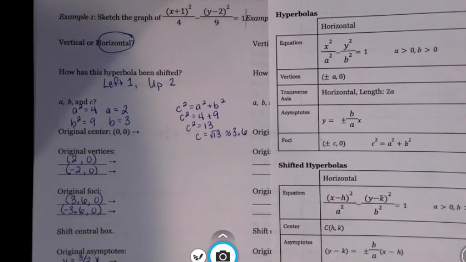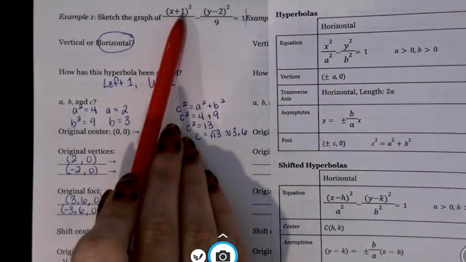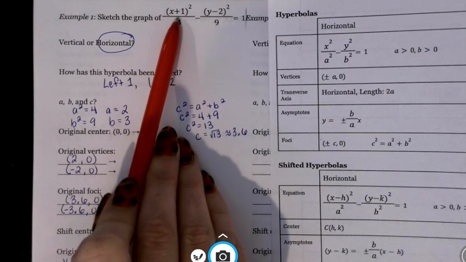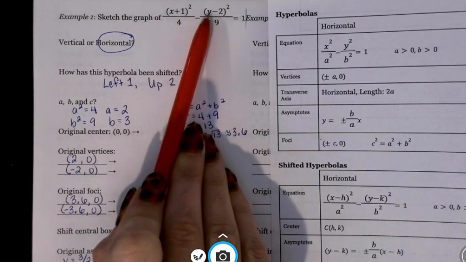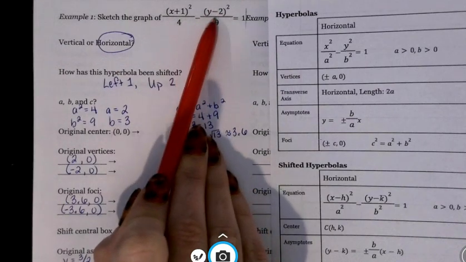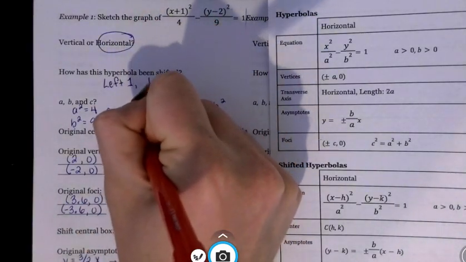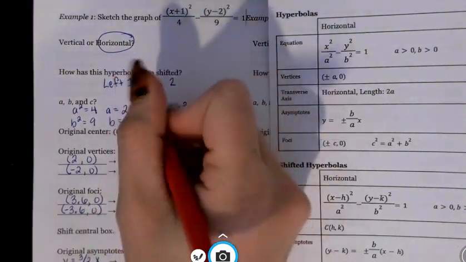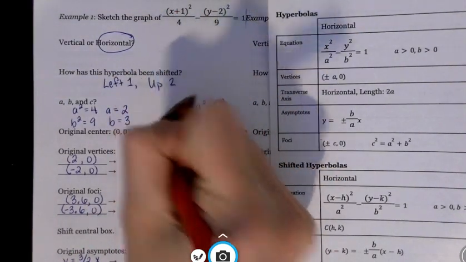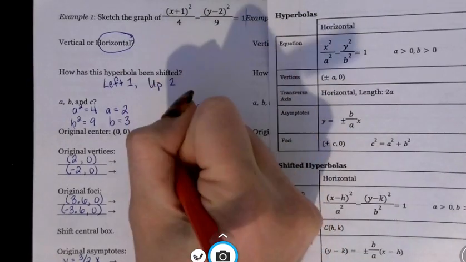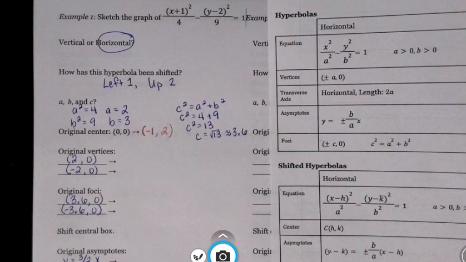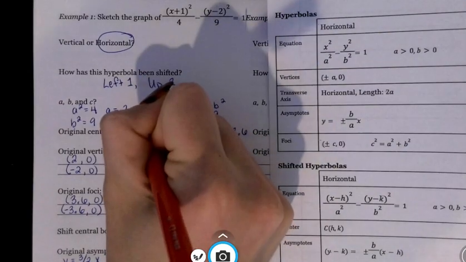So my new center, I am going to look back up at my equation, and I'm just going to scoot this down a little bit more. Since the 1 is next to the x, that goes in the x spot of my center, and the 2 is next to the y, that goes in the y spot for my center. And then remember, it's the opposite of what it looks. So x plus 1 would actually be a negative 1. And then this is minus 2, but we're going to do a positive 2. And that's because of the template. So we have our new center, which is negative 1 comma 2.